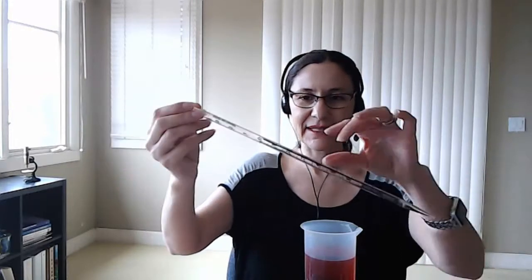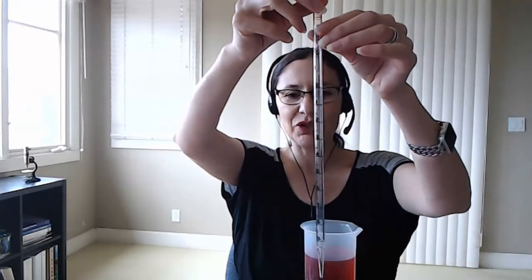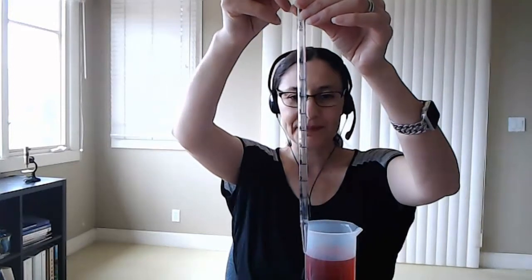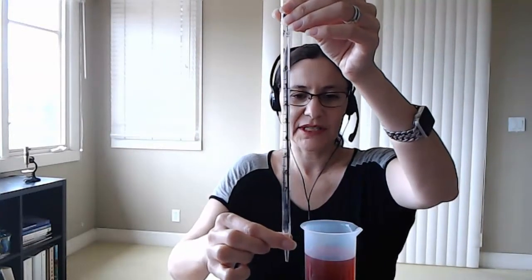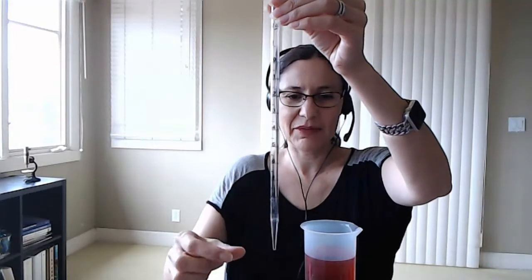So I'm going to take out my pipette from its sleeve, and I want you to notice that there are graduations on this pipette. In larger markings, this is a total of a 10 ml pipette.